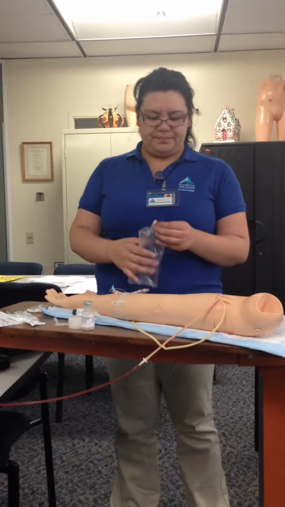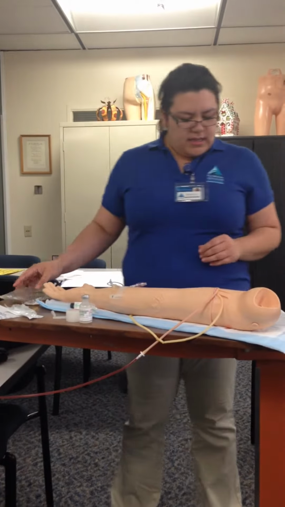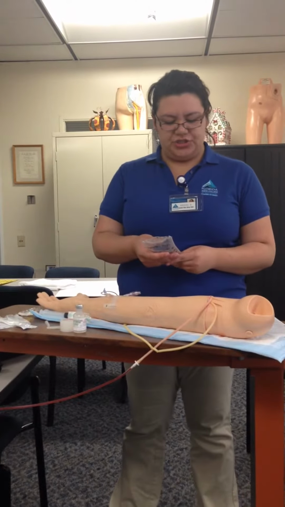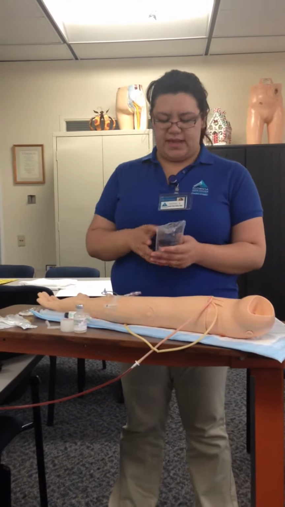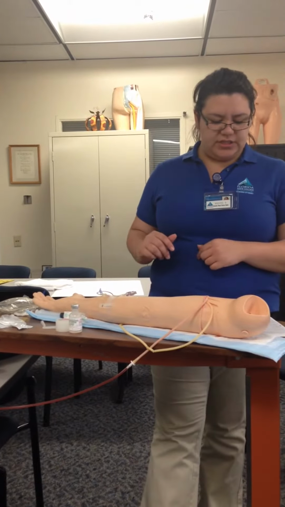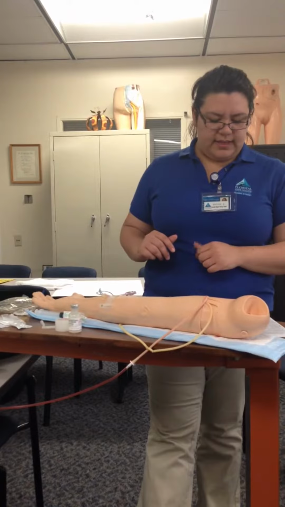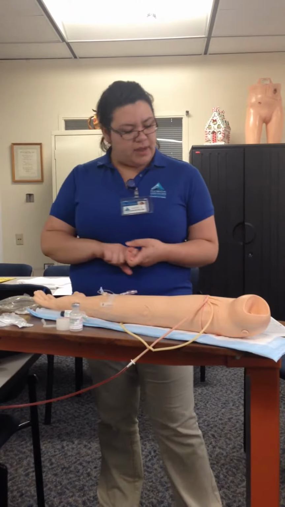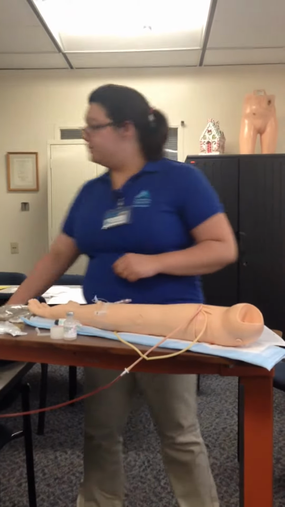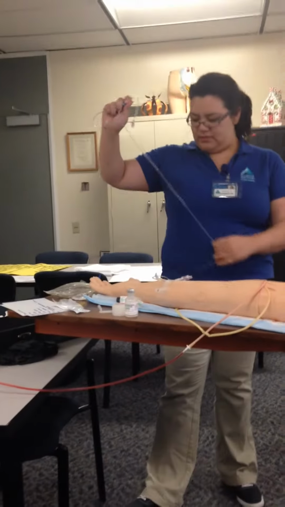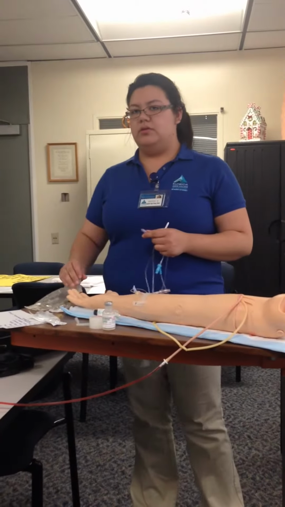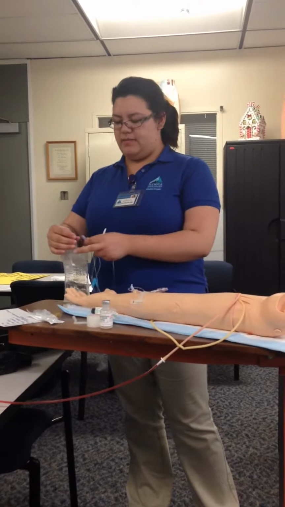I would write on my bag the client's name, the drug, the dosage, the time of the administration, and my initials. And now I will attach the needleless device to the tubing and label the tubing with the date, time, and my initials. So I'm going to attach my tubing to my bag.